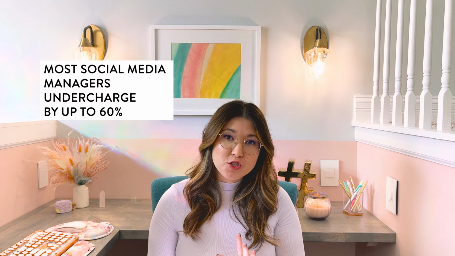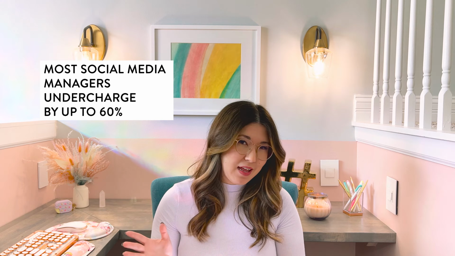Most social media managers, especially new ones, are undercharging their services by up to 60%. So we sit down and calculate their expenses, how many hours they want to be working, and then what they should actually be charging. Once we have that sorted out, it becomes so much easier to calculate their prices no matter what packages they want to be offering. So let's get into it.